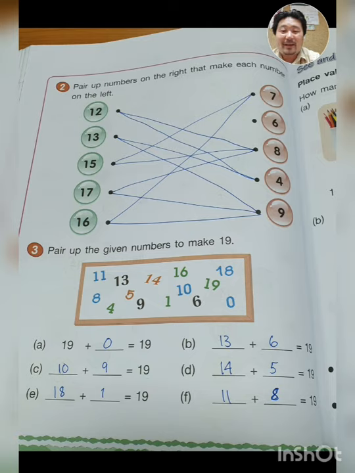And then exercise number 3, pair up the given numbers to make 19. You can only use the number one time, and that is enough.